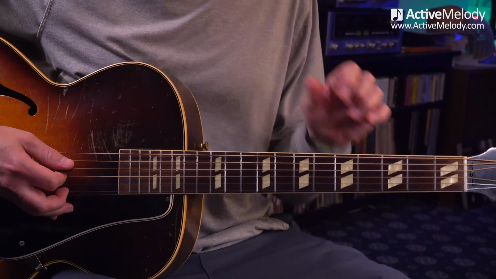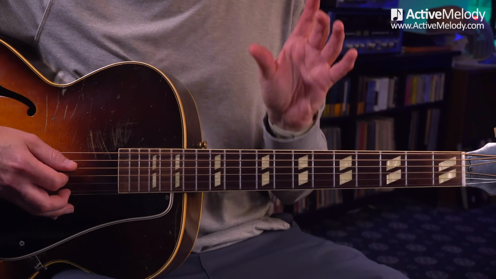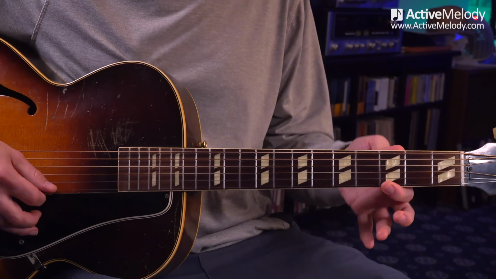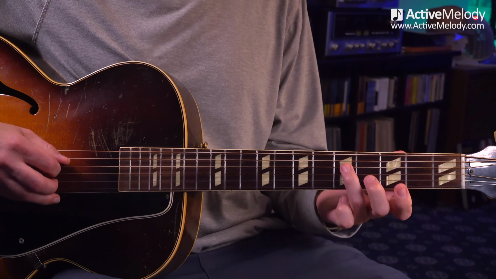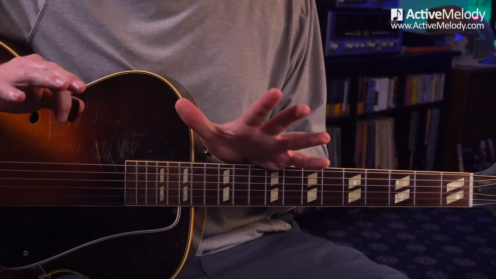Now, instead of letting the notes ring out on top of each other like that, we're gonna play each note individually, and think of this more like a scale. So we're gonna go, okay? So that's the first thing, is just to play that G arpeggio.